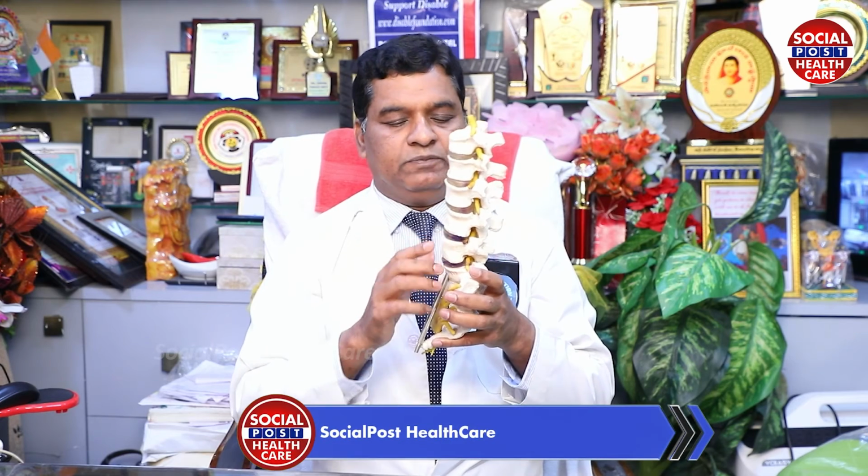This listhesis has grades 1, 2, 3, 4, at 25, 50, 75 and 100% levels of forward displacement. At such a time there will be compression on the spinal cord or the roots, leading to certain problems or back pain.